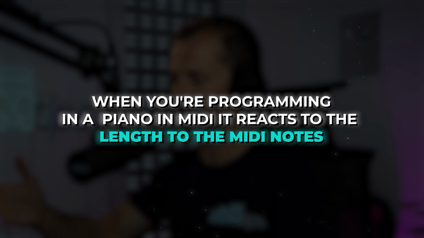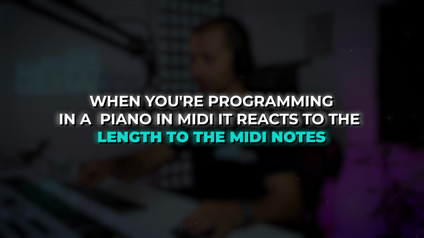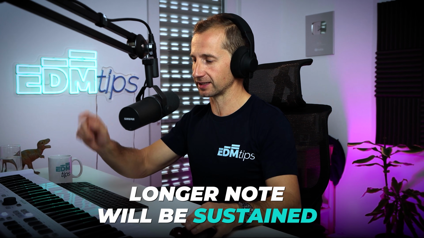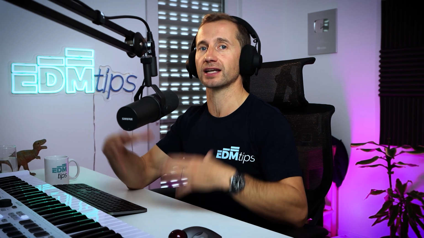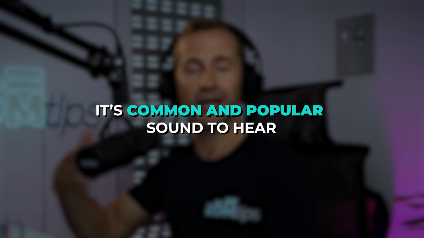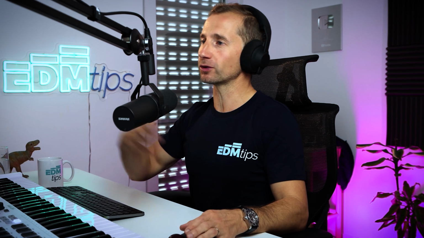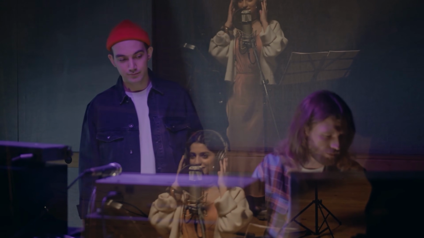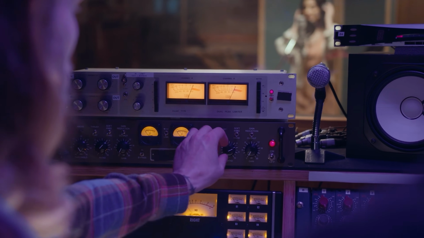The second reason is that when you're programming a piano in MIDI, it reacts to the length of the MIDI note. So a longer note will be sustained, a short note will end quicker. Some synth patches aren't reactive to the length of the MIDI note, so that's the second reason. The third reason is it's such a common and popular sound to hear, so if you want to send your track to a singer to get her or him to sing that melody, having a simple piano sound makes it really easy for them to do that. Okay, so that's the first thing to mention.